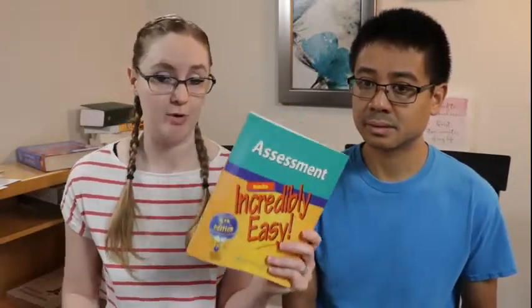Some of the things in here will apply to an LPN program. I'm flipping through it just to be sure. Yeah, this looks more like an RN book to me, because it is the nursing assessment.